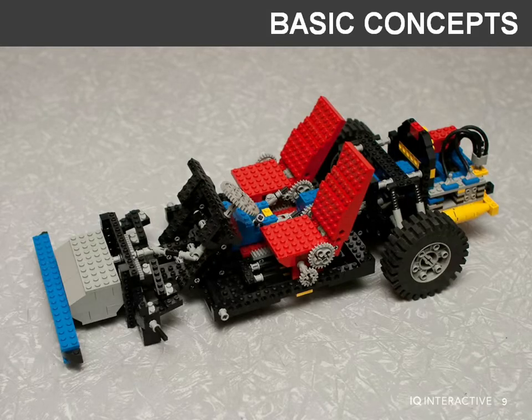So now that we've got the basics down, we're going to get into basic concepts, and then we'll get into examples right after that.